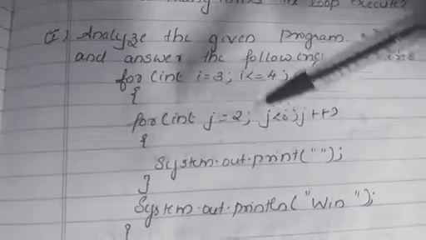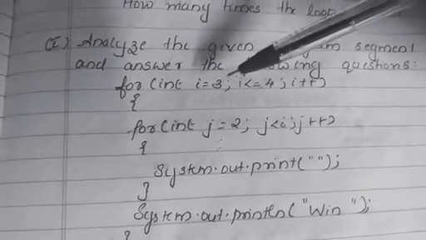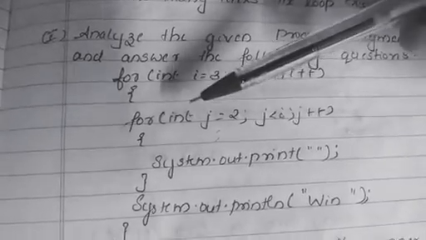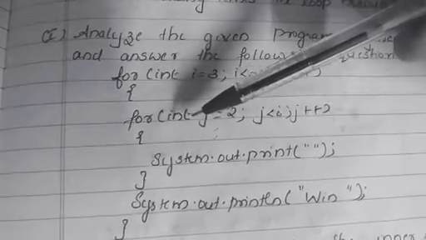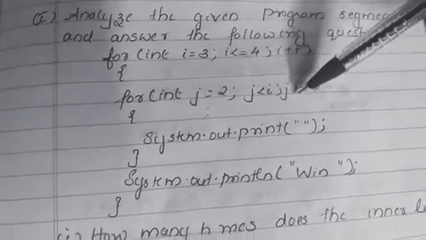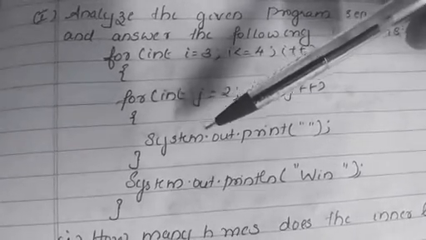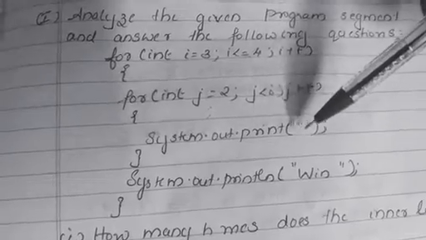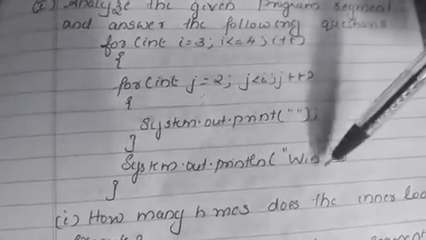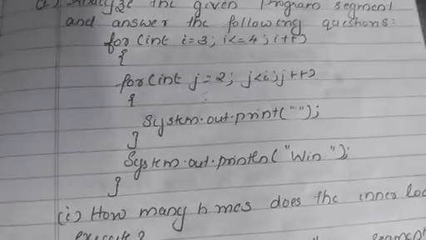A set of codes are given, that is for int i equal 1, i less than or equal to 4, i plus plus. Then inside the for loop, again there is an inner loop: for int j equal to 2, j less than i, j plus plus. Then System.out.print, then close the brace, then System.out.println("win"). So close the outer for loop.